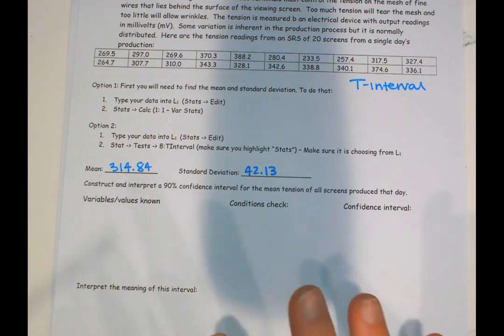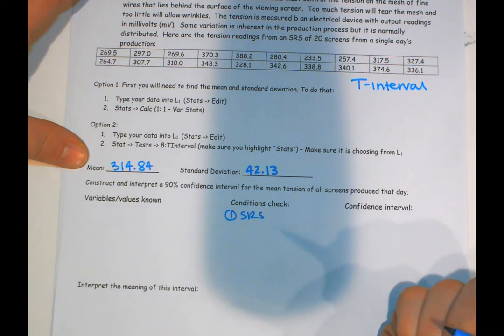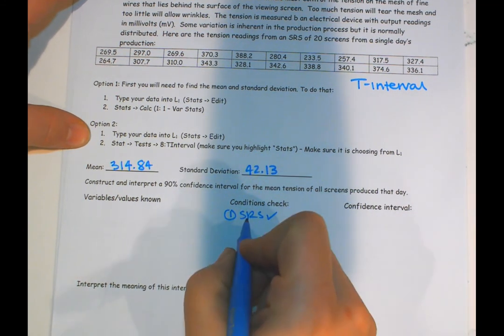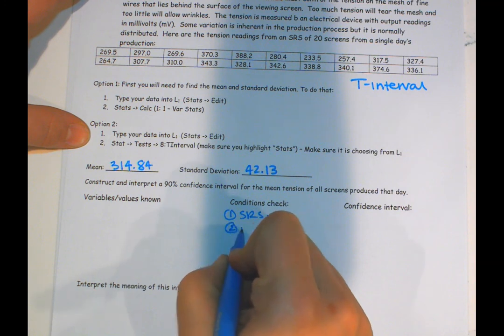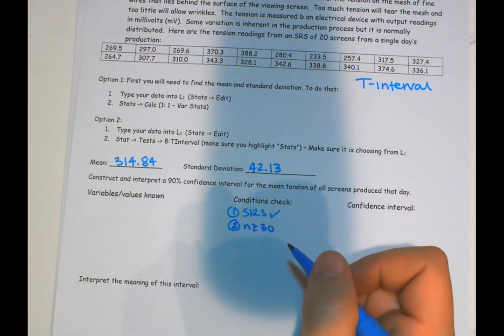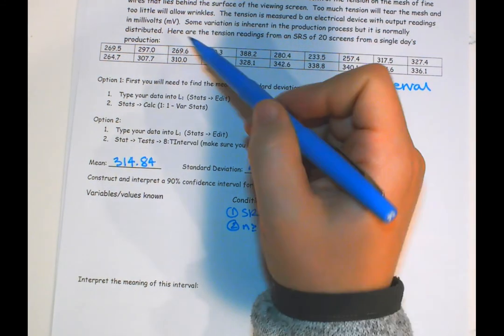Let's check our conditions before we go ahead and run our confidence interval. So first, is this a simple random sample? We're going to assume yes. Then it wants to know if n is greater than or equal to 30. In this case, it is not. However, it says that the production process is normally distributed.